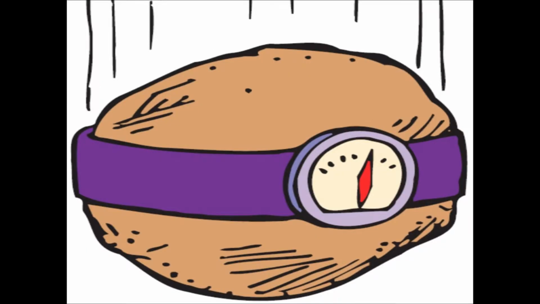So if the rock is falling, the velocity will increase 10 meters per second every second. If I threw the rock upward, its velocity would decrease 10 meters per second every second.